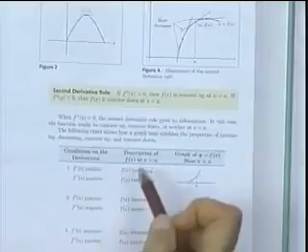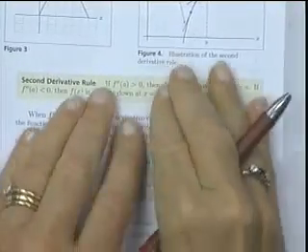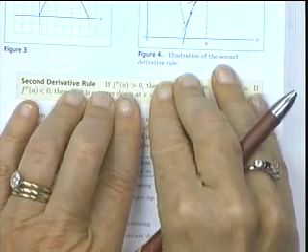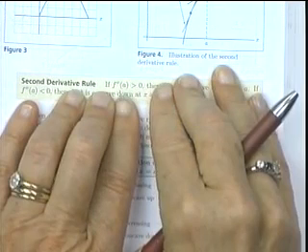We've been talking about overall. All right, page 155, the second derivative rule. As soon as you saw second derivative, what are you thinking about visually? Second derivative. Concavity, right? So when you have a second derivative greater than 0, you're thinking concave how?